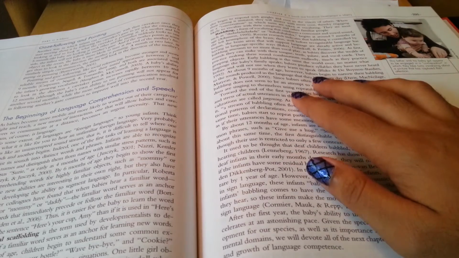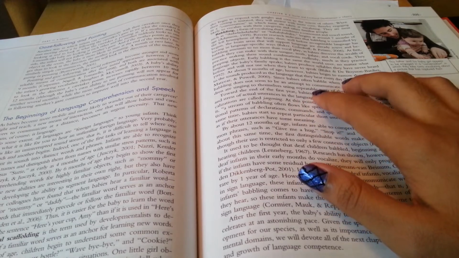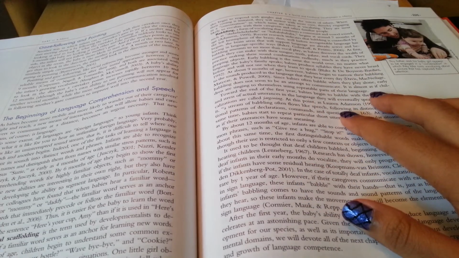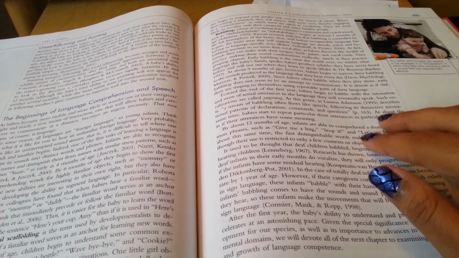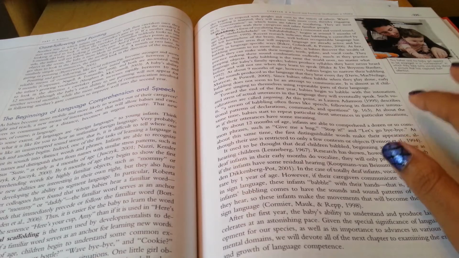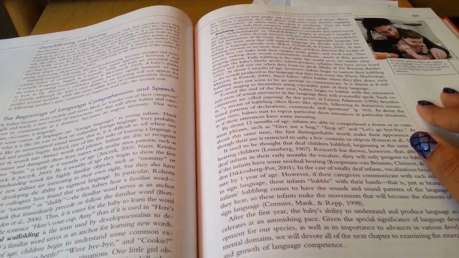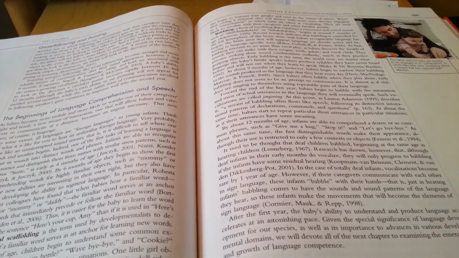So at around 9 months, they start narrowing their babbling sound to be more similar to words every day. So 9 months to 12 months, around the age when a kid will look at a dog and go, da! And they get like, yes, that's a dog.